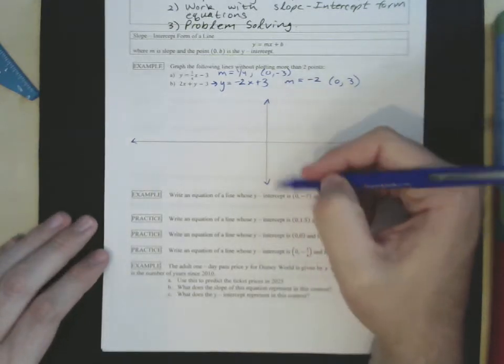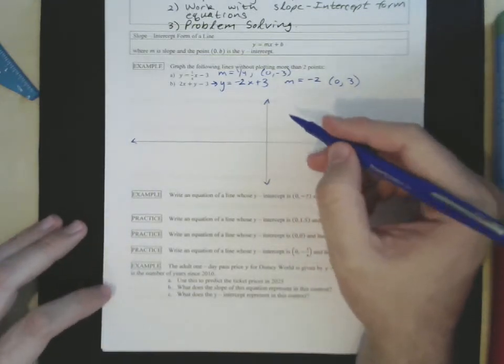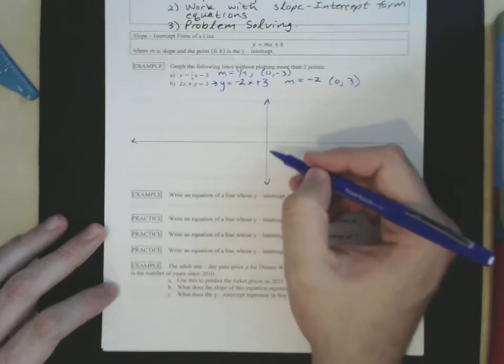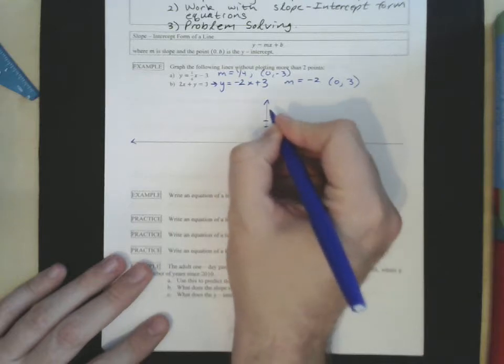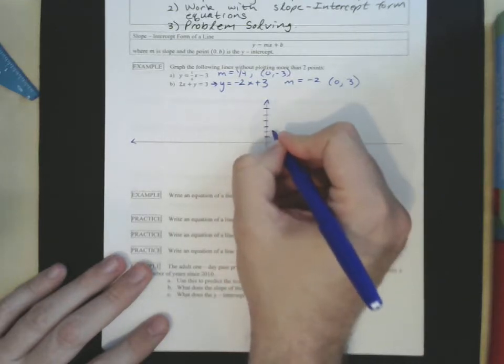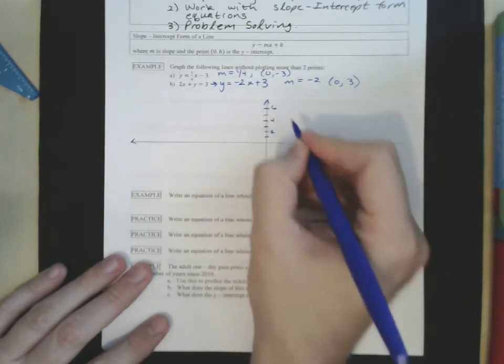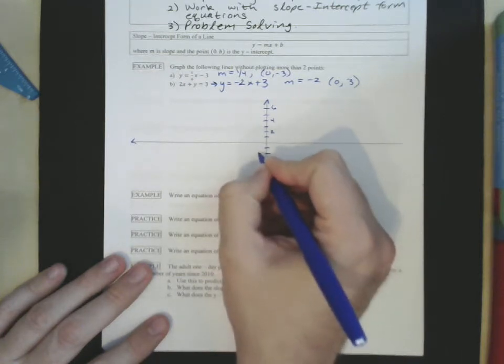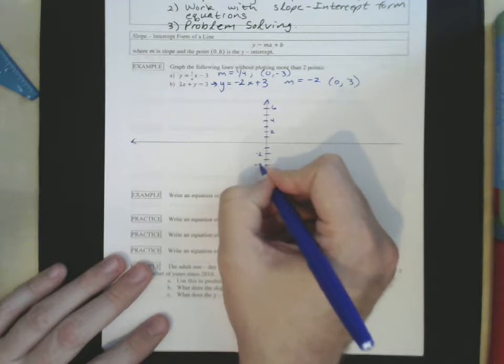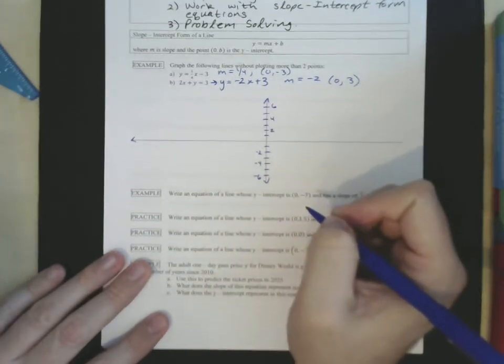So I know in the y direction, I need to go at least up to 3 and at least down to -3. Now we're going to go a little bit further: 2, 4, 6, and -2, -4, and -6.